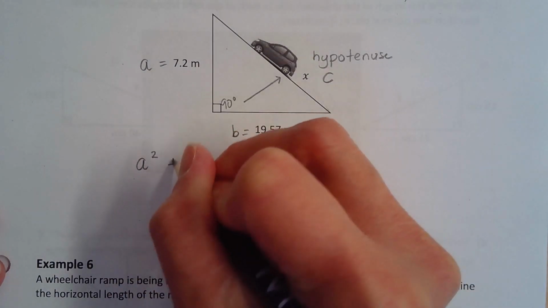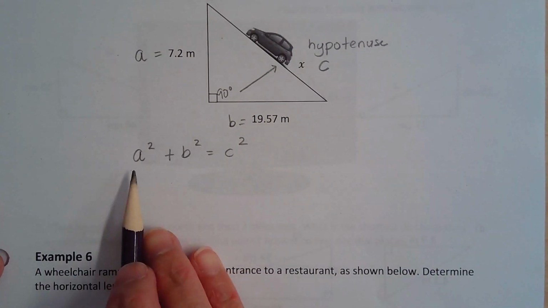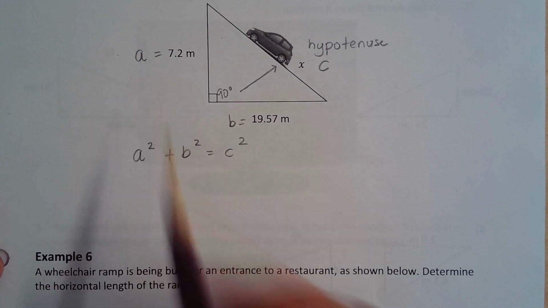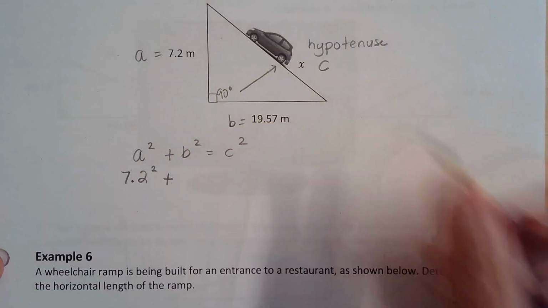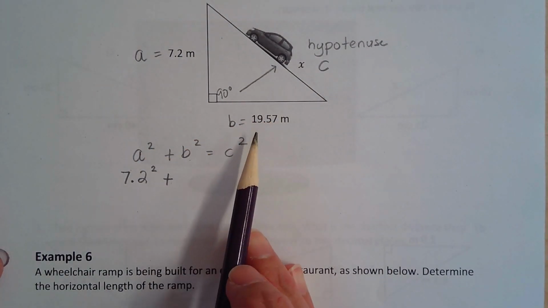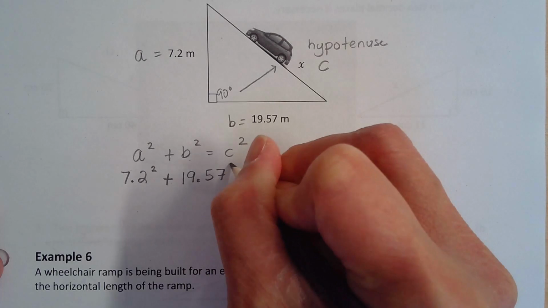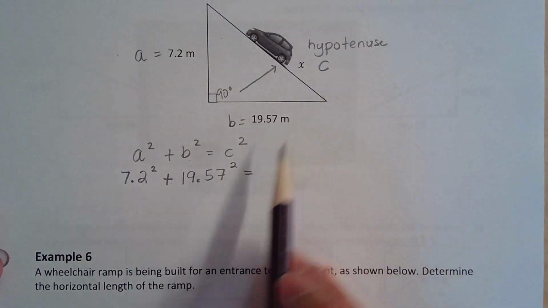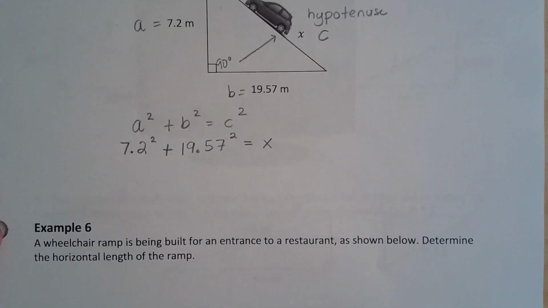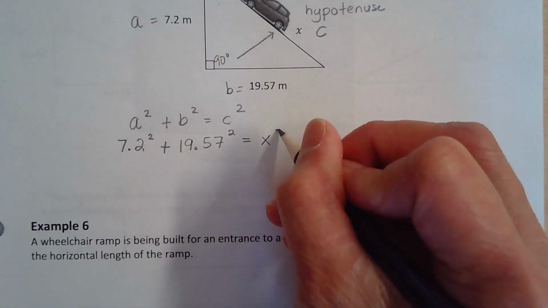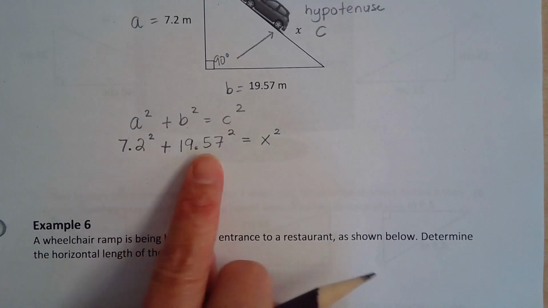So A squared plus B squared equals C squared. So A, we're going to replace that with 7.2 squared plus B, we're going to replace by 19.57 squared equals the C, we're going to replace with the X. Oh, X squared. Okay. Now these ones we can calculate.